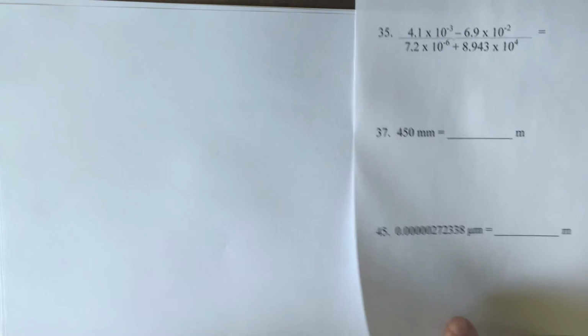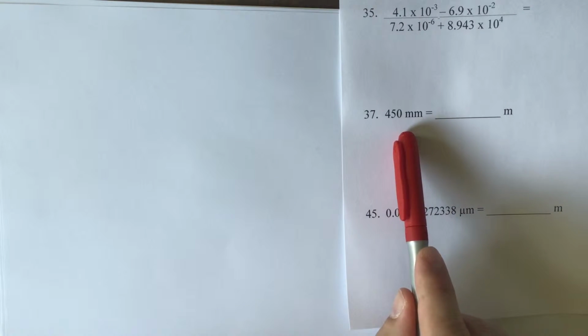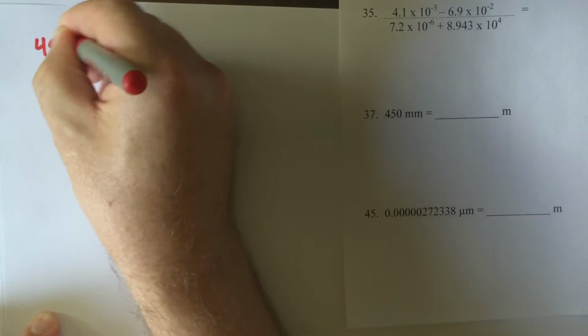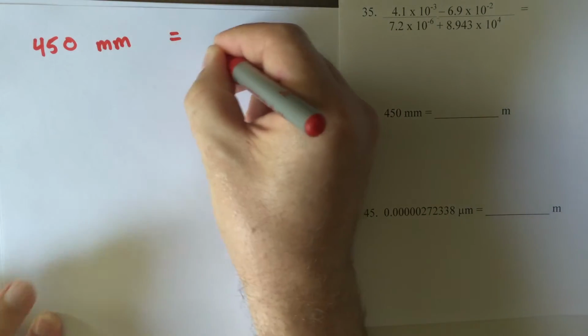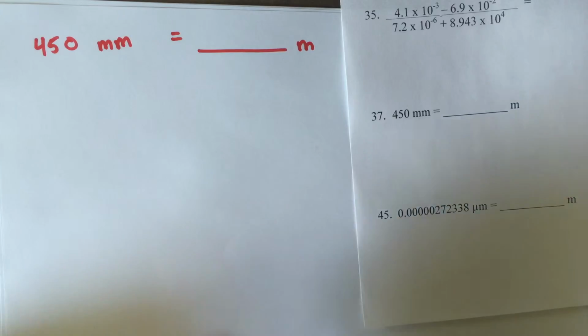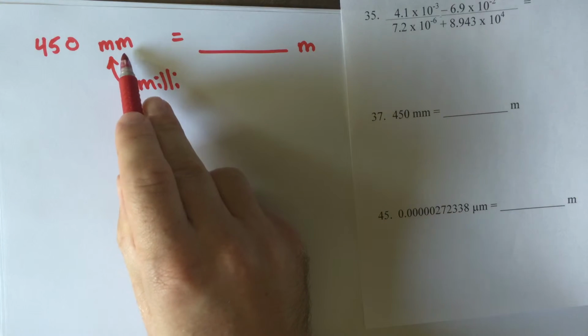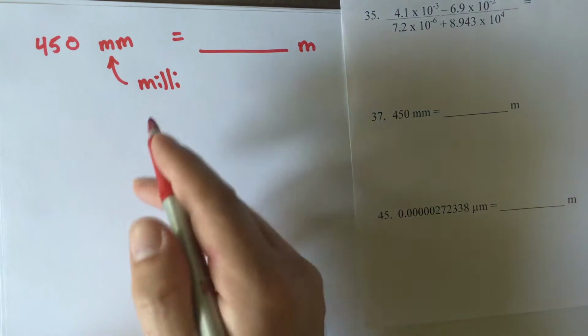Number 37 is a unit conversion problem, and the problem asks us to take 450 millimeters and convert it into meters. So let's take a look at how we go about doing that. First, we need to see what the prefix milli stands for. That is to say, if I have 450 millimeters equal to how many meters, I need to know this m here stands for milli, and it's a prefix before meters. And what is milli equal to?